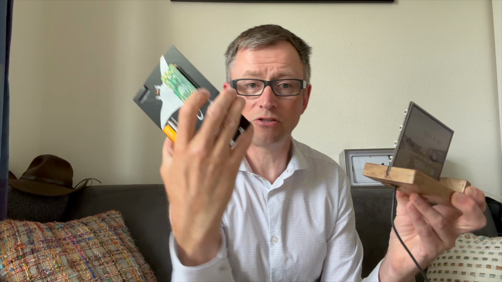Also, when I saw that this was possible, I changed my Python code to make things a little bit better as well. So it now not only works on this Pimoroni 5.7 inch display, but also on this 7.3 inch display. This works on a Raspberry Pi 4, but this is a Raspberry Pi Zero 2.